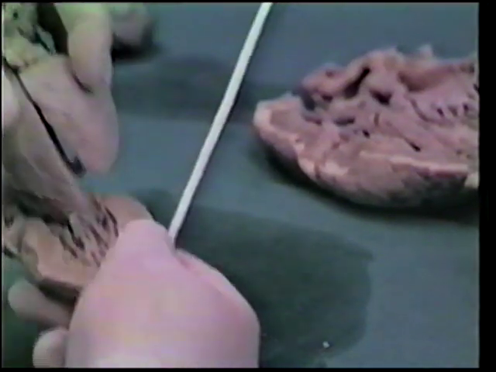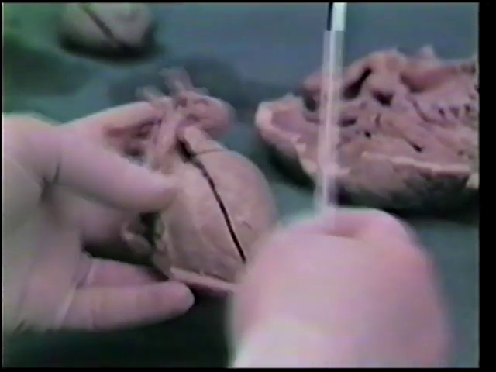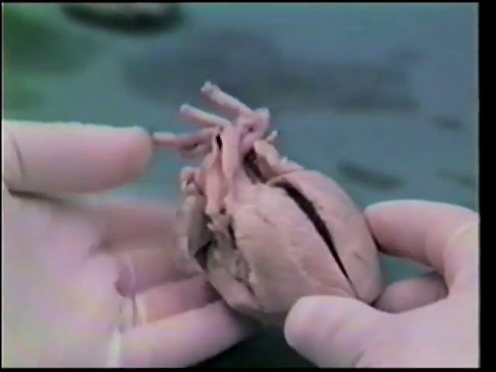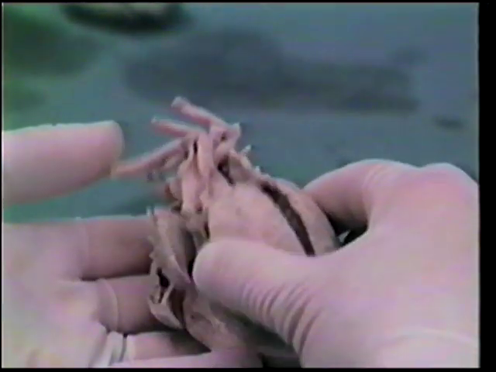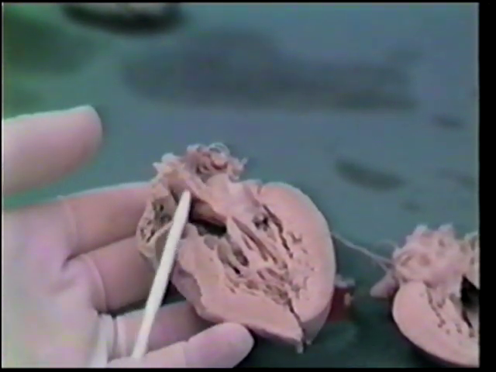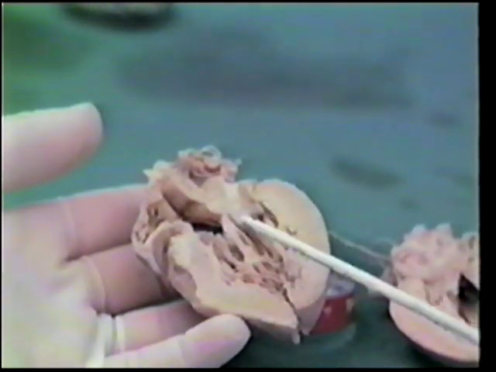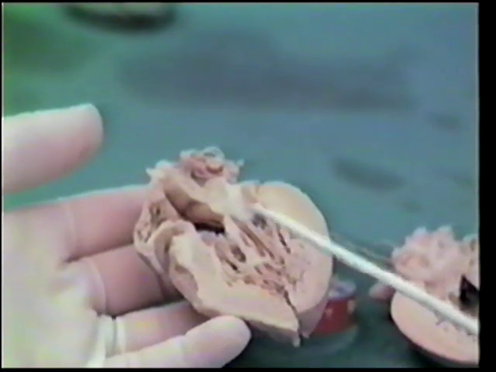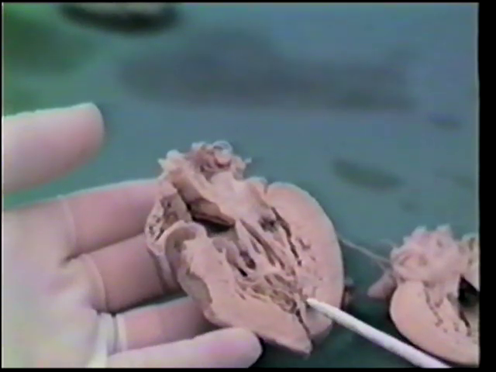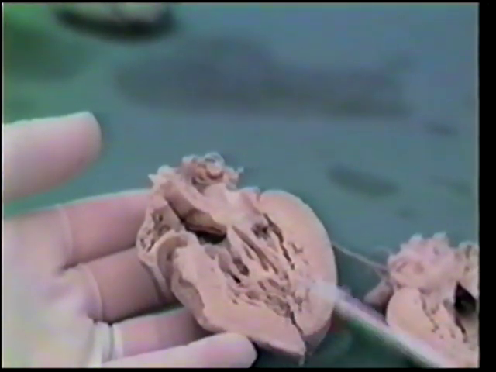Now look at this, another situation here. Again, trying to give a 4-chamber section as near as we can. The right atrium here with the atrial septum, left atrium, and you notice a valve on the left side and another valve on the right side, both entering one ventricular chamber.